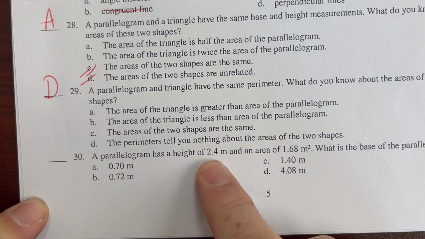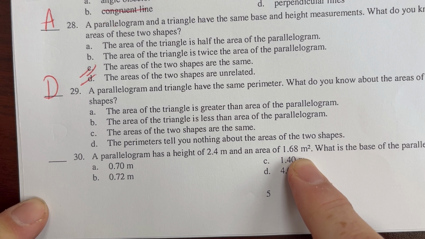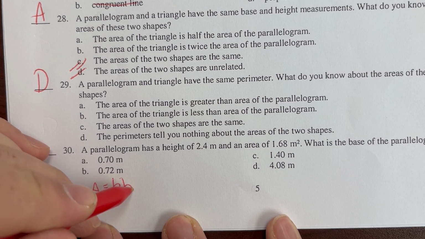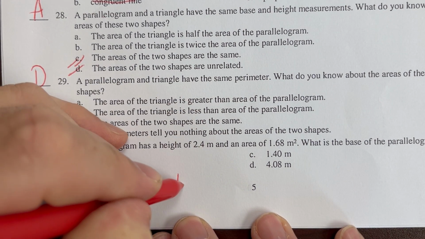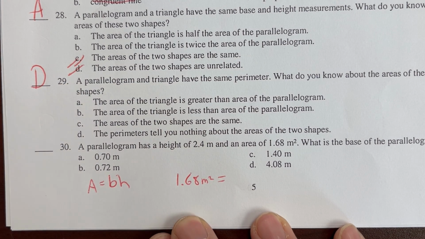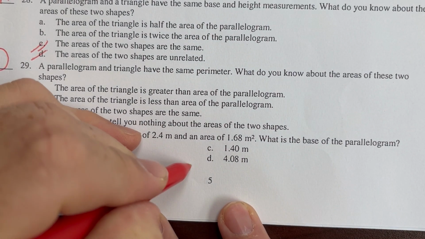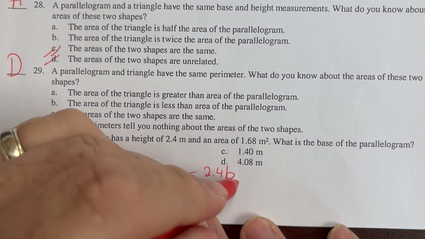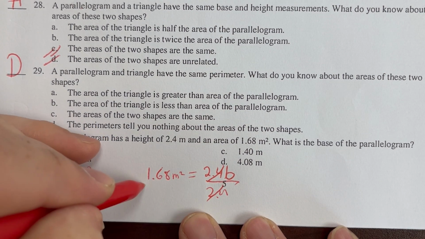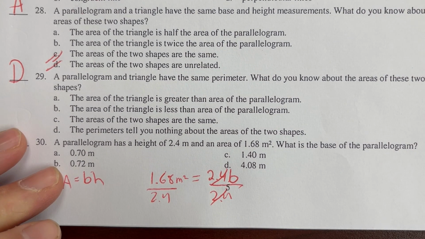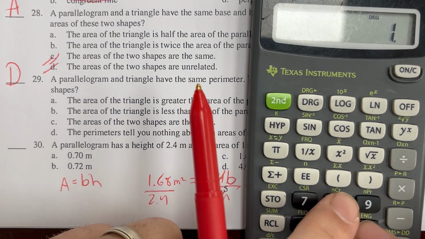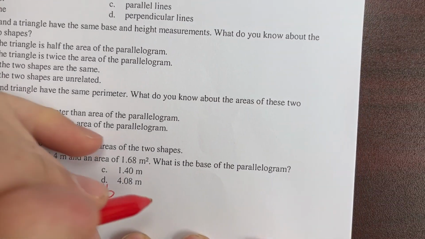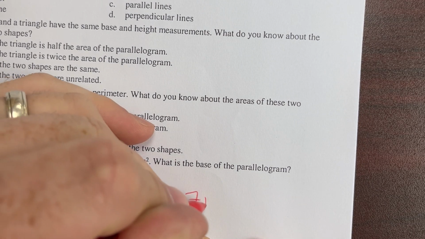A parallelogram has a height of 2.4 meters and an area of 1.68 meters squared. What's the base? We're working a little backwards on this one. Remember, parallelogram area equals base times height. On this one, we know the area is 1.68 meters squared, and we know the height, so 1.68 equals 2.4b. This is a one-step equation, which we can do. Divide by 2.4 to get rid of that. 1.68 divided by 2.4 equals 0.7. So the base equals 0.7 meters.